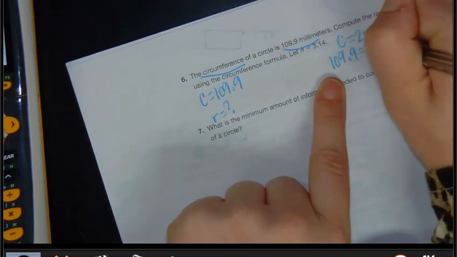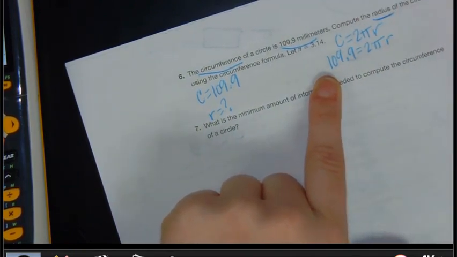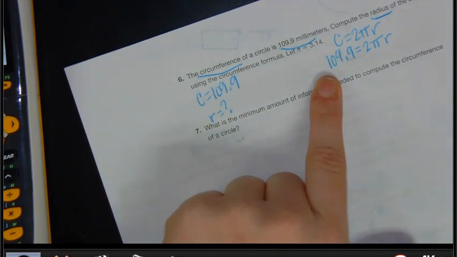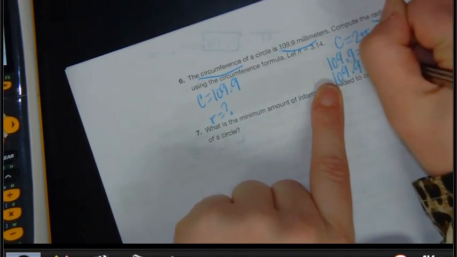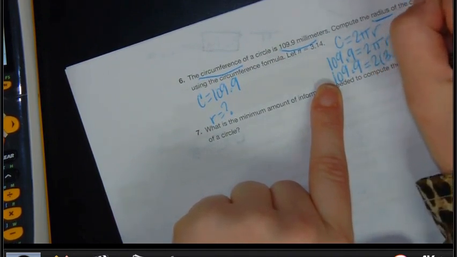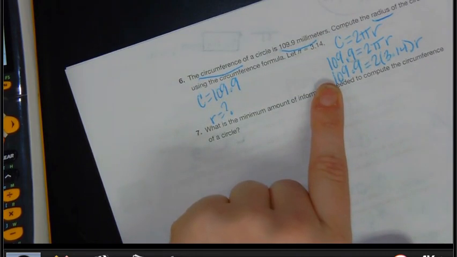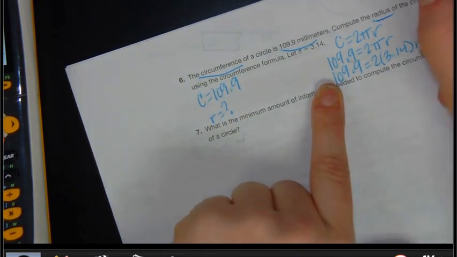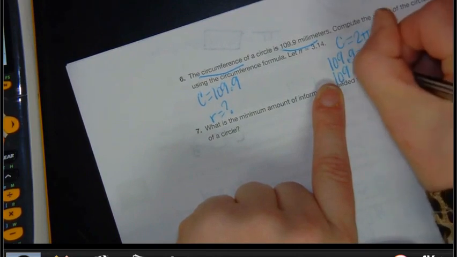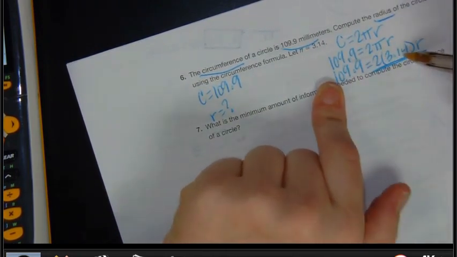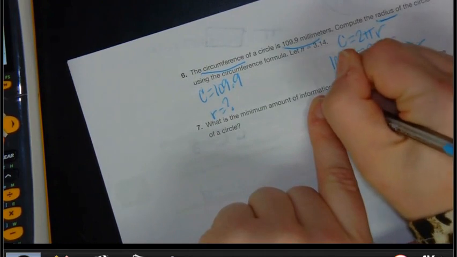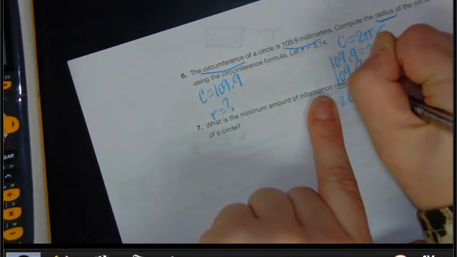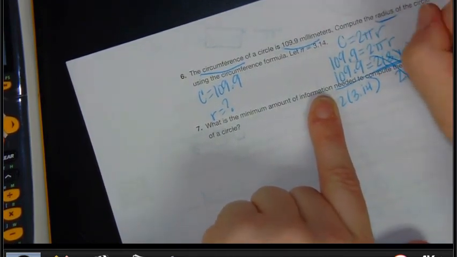109.9 equals 2 pi r. I'm going to change pi to 3.14. 2 times 3.14 r. And now I'm going to solve. My goal is to get r by itself. Right now, I'm multiplying 2 times 3.14 times r. So I'm going to move this whole chunk over together, and I'm going to divide both sides by this. I'm moving the whole chunk together.